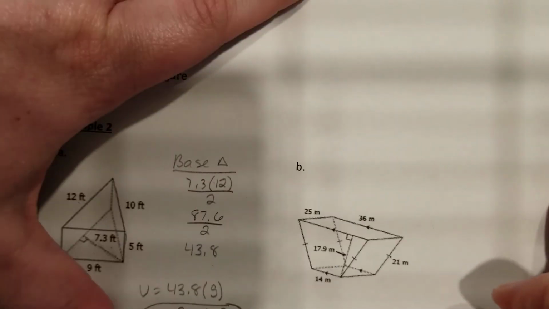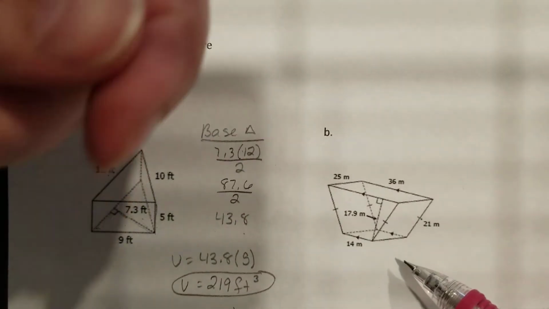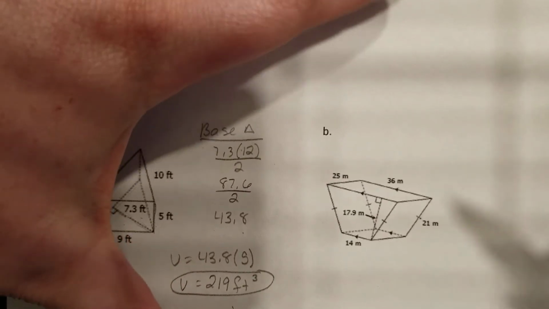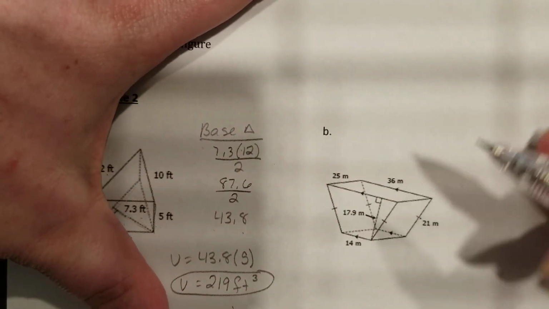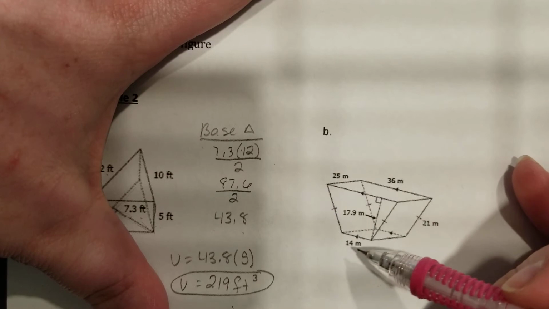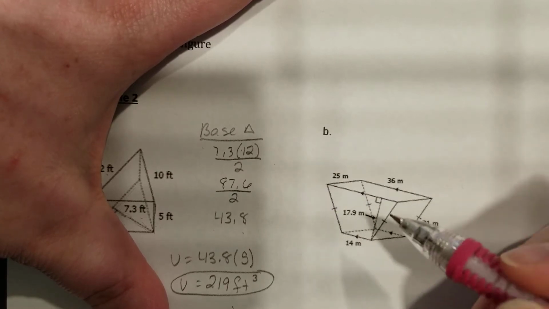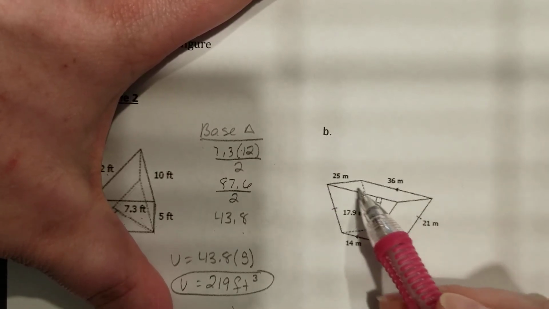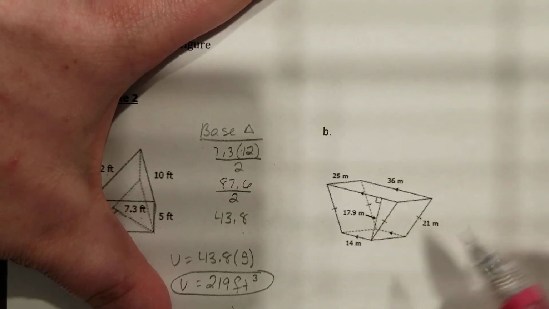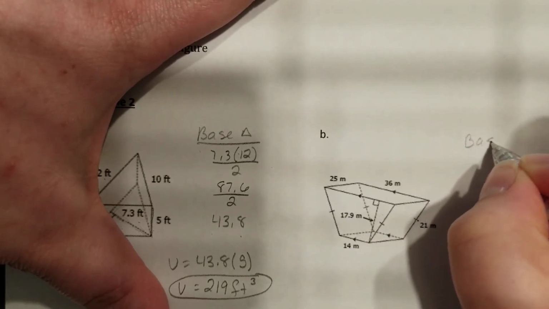All right, so for B, this is a trapezoidal prism, which means the trapezoid is the base. It's not laying on that trapezoid, but that's the one that gives it its name, so it's the base. So we're going to find the area of this trapezoid first.